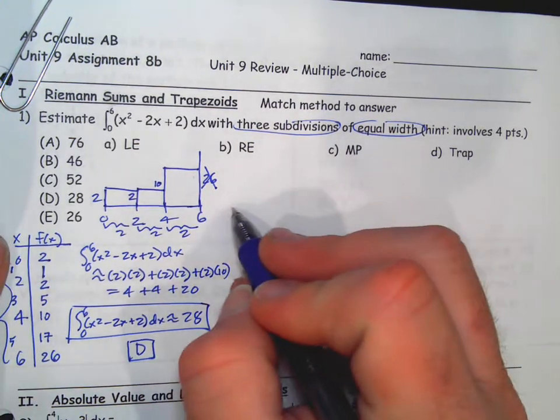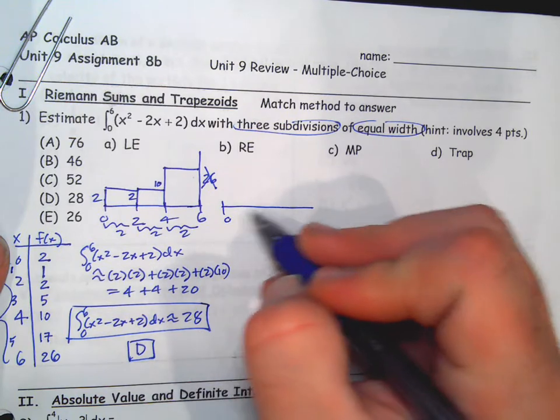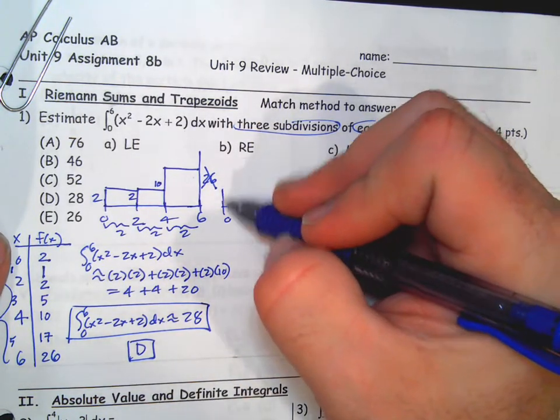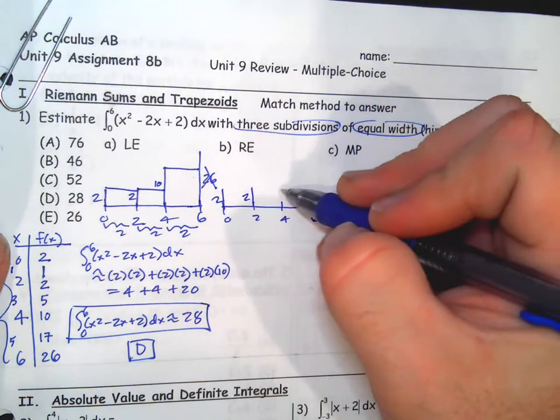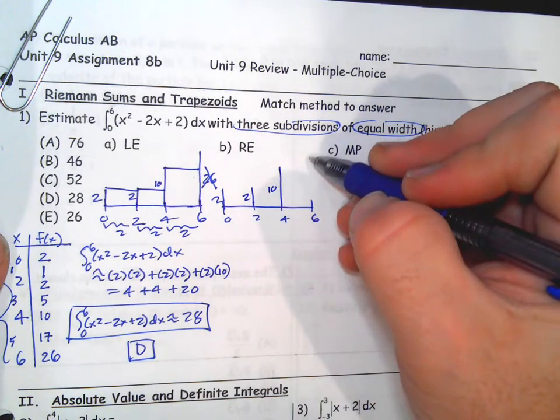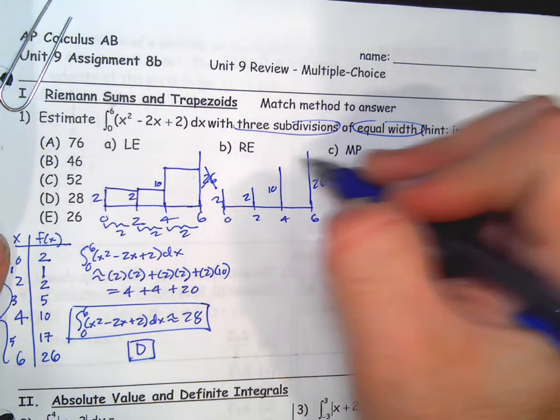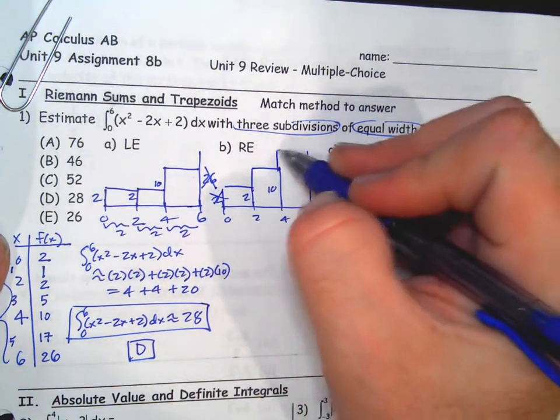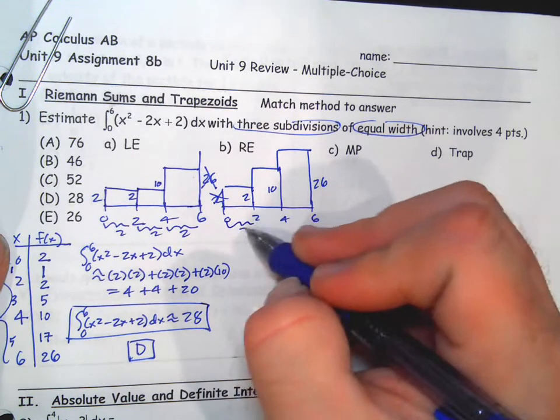Okay, next one. 0, 2, 4, 6, same values: 2, 2, 10, 26. But it's the right end, so we're using the right edge. We're not going to use that first one. Bases are 2 still.